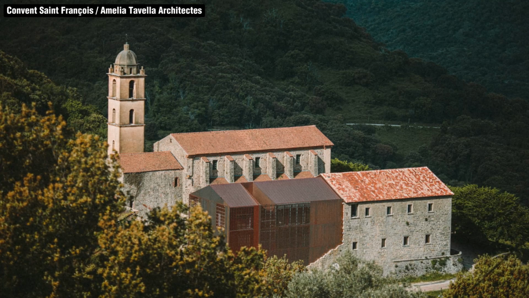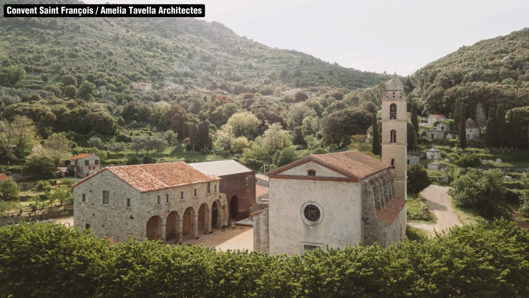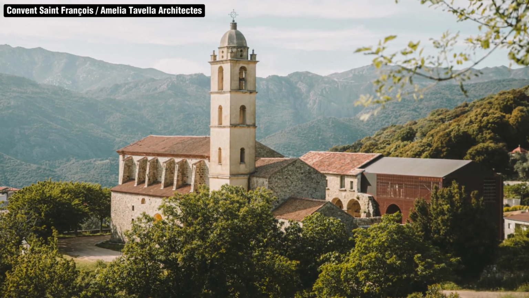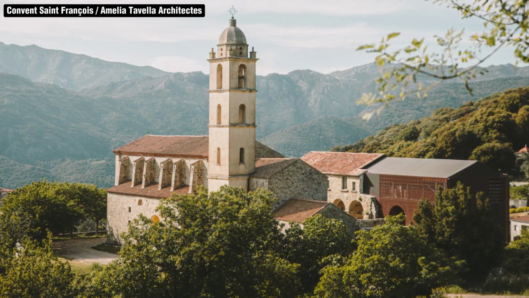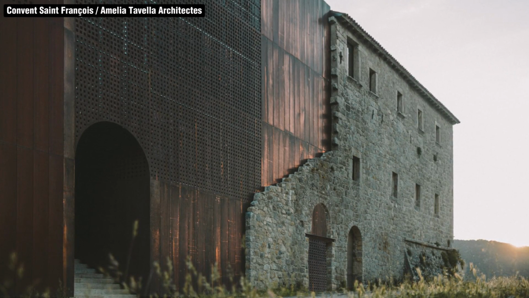The Convent Saint-François, dating back to the 1480s, has been revitalized from its abandoned state. The deteriorated sections have been reconstructed with modern architecture while preserving the old silhouette. The aim was to embrace a fusion of the past and the modern.